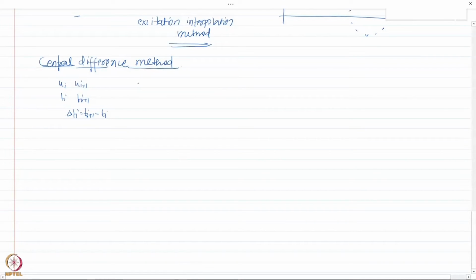So I can write down my u_i dot as (u_{i+1} minus u_i) divided by delta t. And acceleration, let us call this i plus 1, can be written as the change in velocity divided by delta t. All right, so this is the concept that we extend in the central difference method.